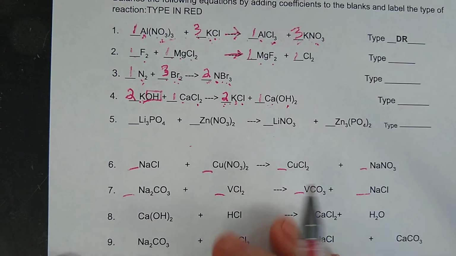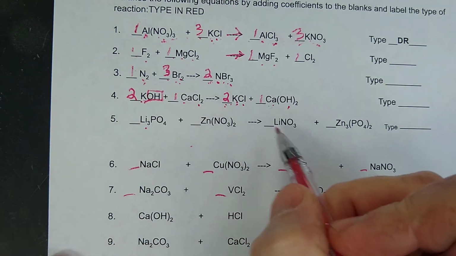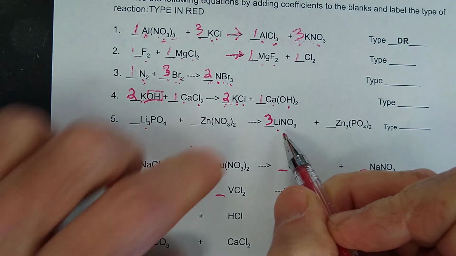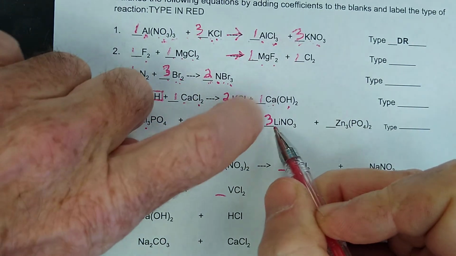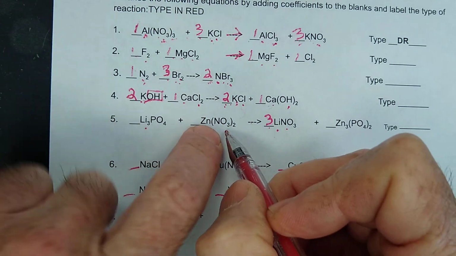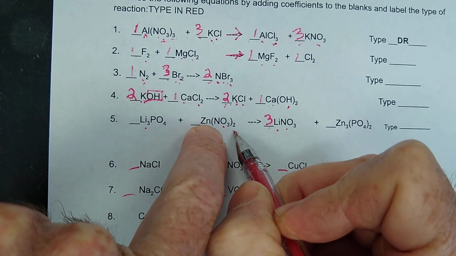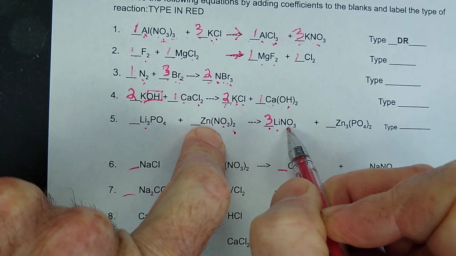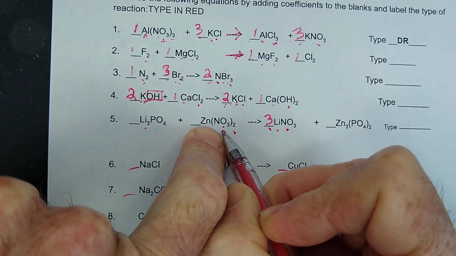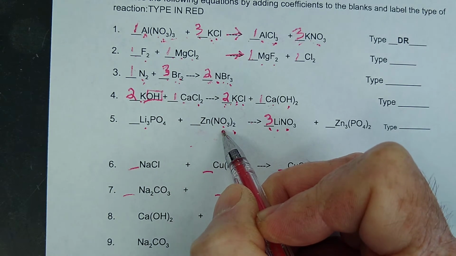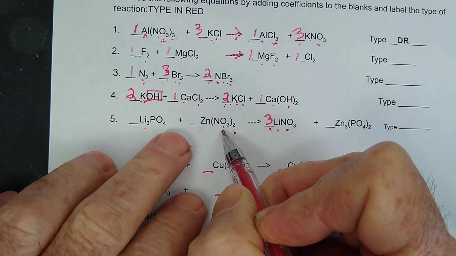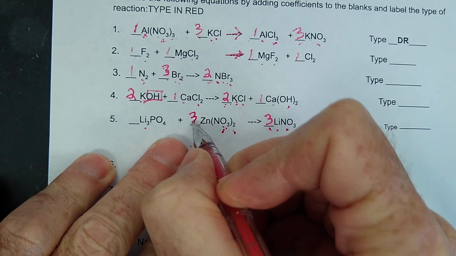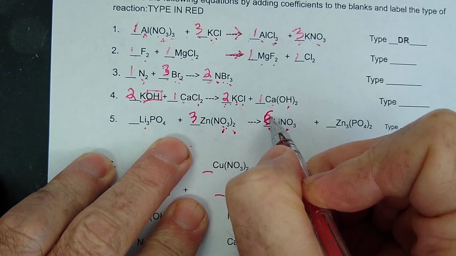Let's try this one. There are 3 lithiums here. There's only 1 lithium here. So I'm going to put a 3 there. Now putting that 3 there gives me 3 nitrates. 3 nitrates. Look right here. There's 2 nitrates. So we have a problem. There's 3 nitrates here, but 2 here. So we're going to have to find the least common multiple for 3 and 2, and that is 6. So I'm going to bring this one up to 6 by putting a 3 here. I'm going to bring this one up to 6 by putting a 6 there.